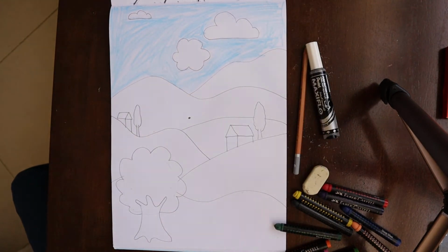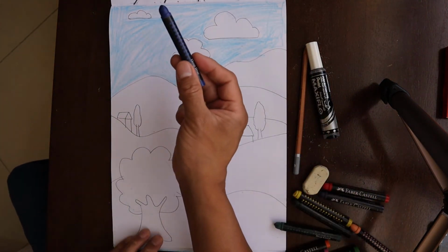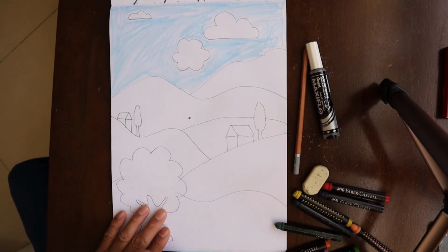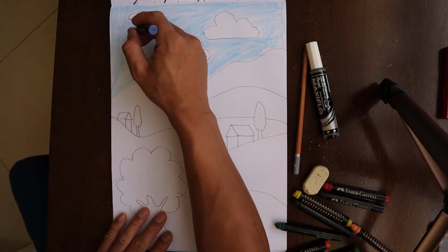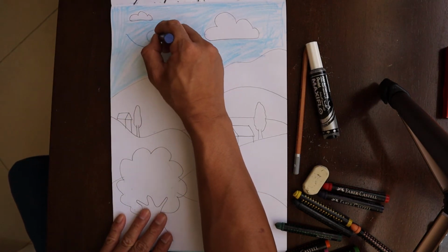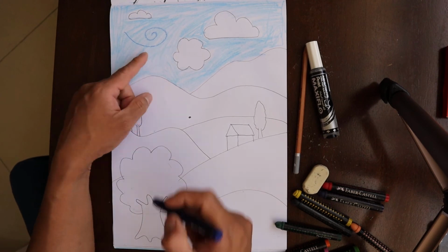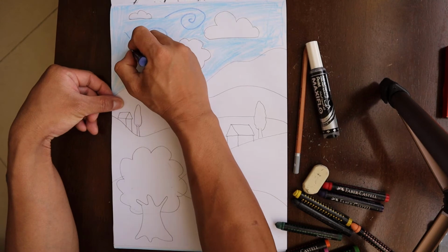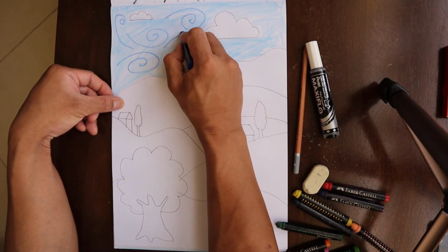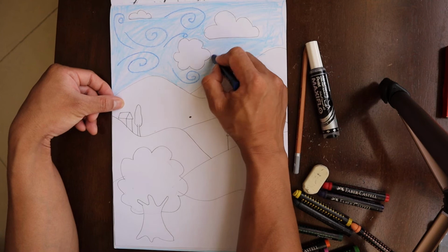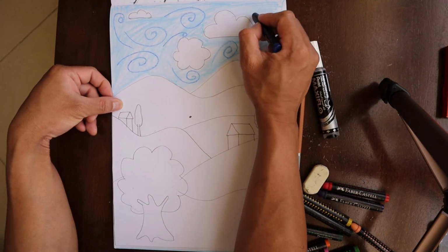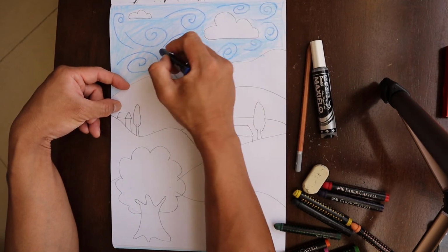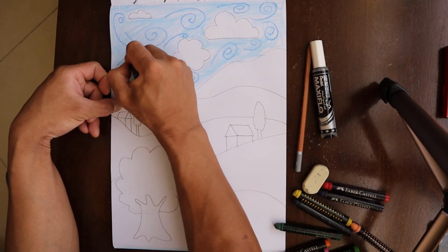There. Now for the sky, I'm going to use this darker blue to create the wind, just like in the artwork of Vincent van Gogh, creating winds, making a spiral. Creating patterns. It's like the wind is blowing.